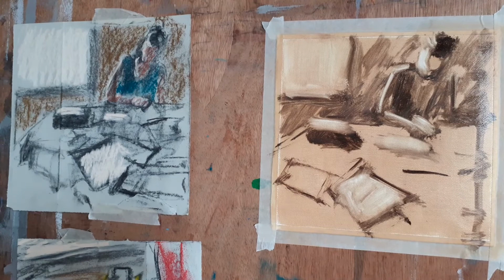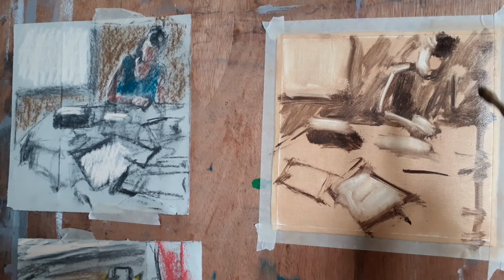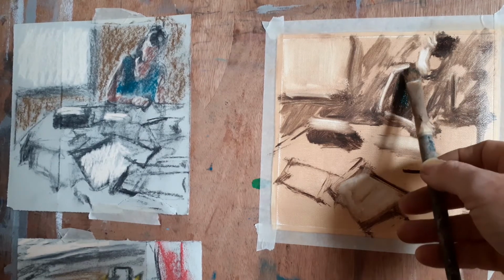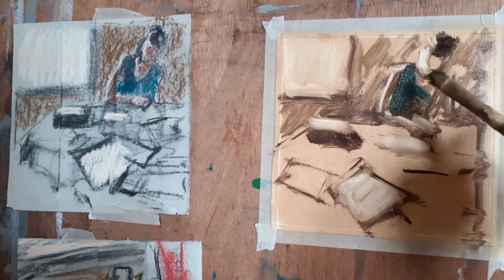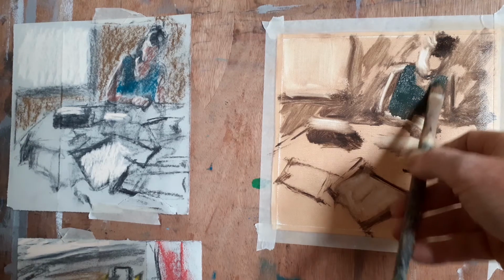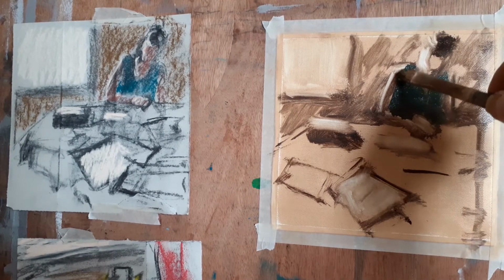So what would come next would be some blocking in of some of the main colours. And again, because of this, trying to work with the limited palette idea, because everything is wet, and I recognise this is just for the painters, but if you're working with oil paint and everything is wet, then actually the colours will mix a bit, and that will limit them, that'll restrain them slightly.